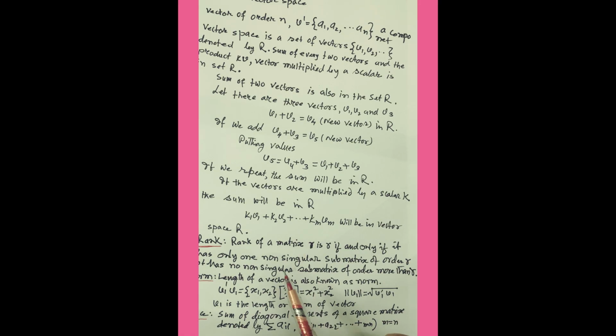Let there be three vectors, suppose P1, P2 and P3. So P1 plus P2 is equal to P4, a new vector in R. Now if we add P4 with vector 3, it will be a new vector 5.